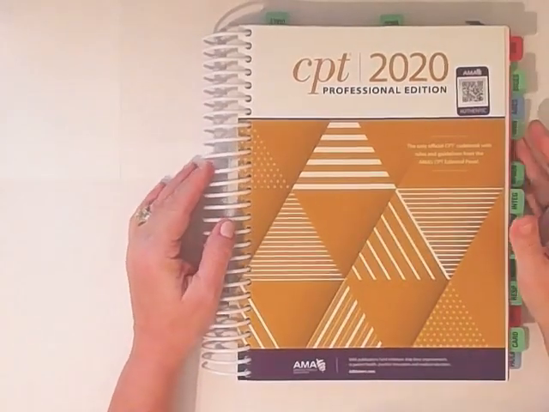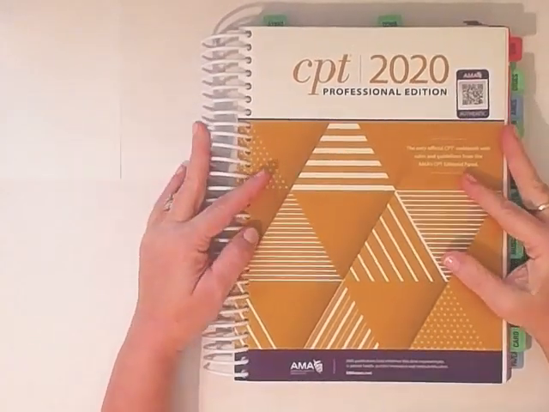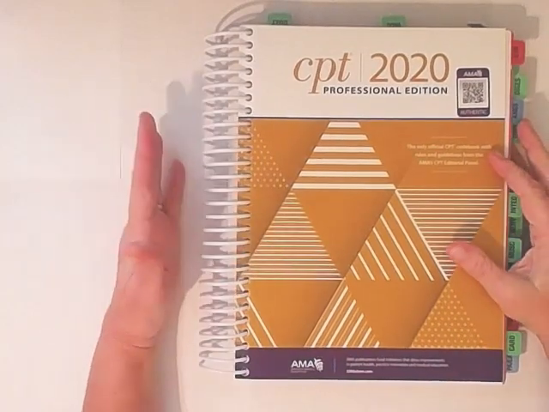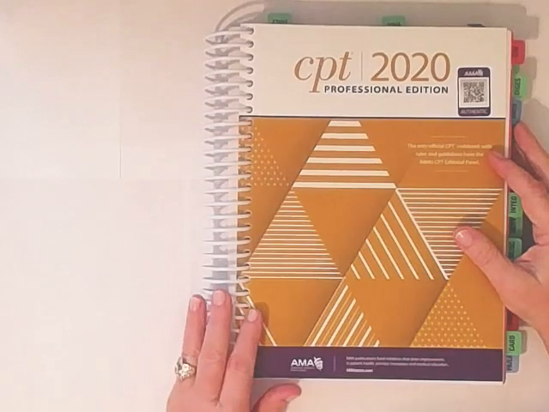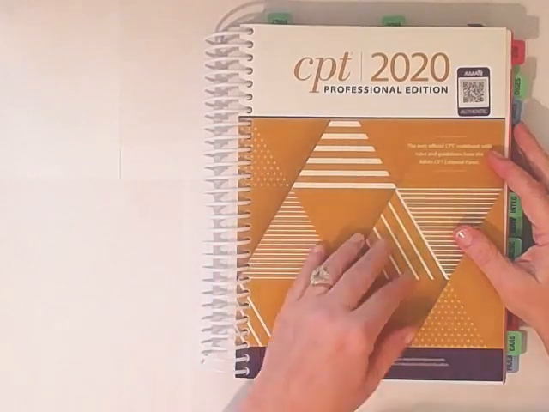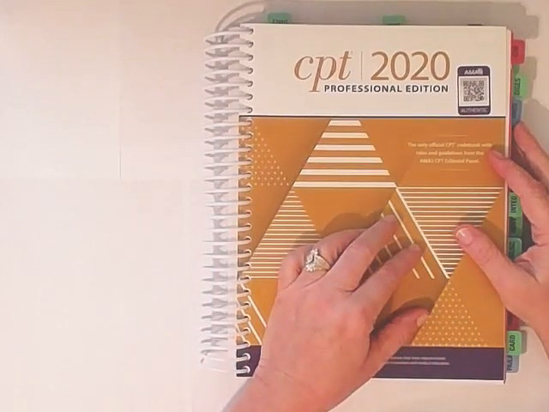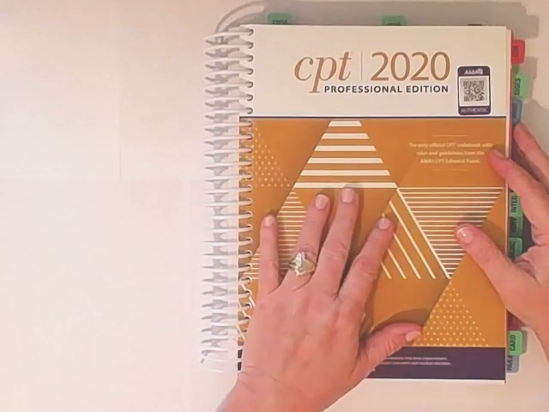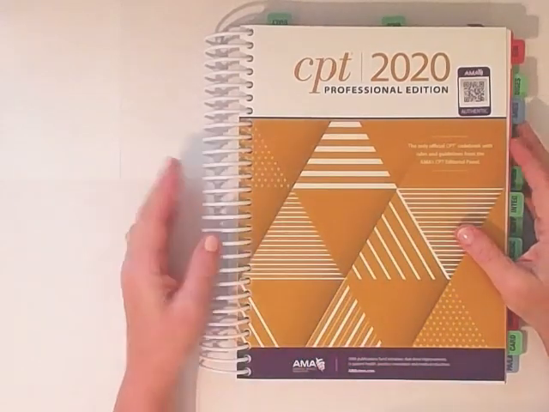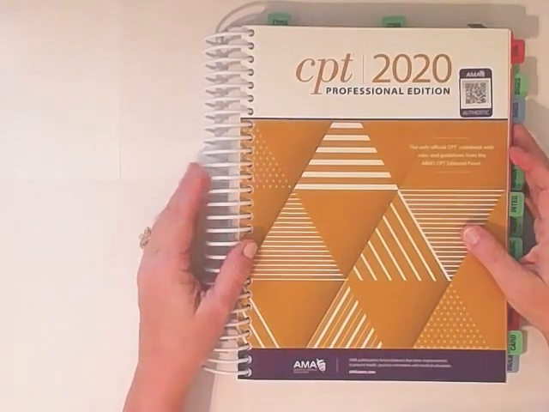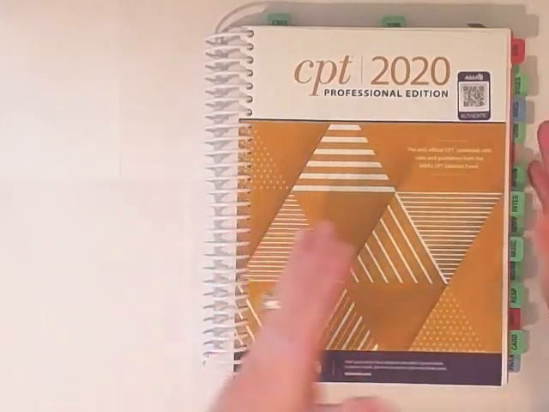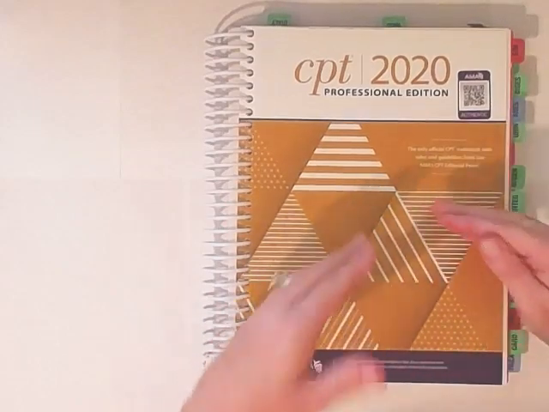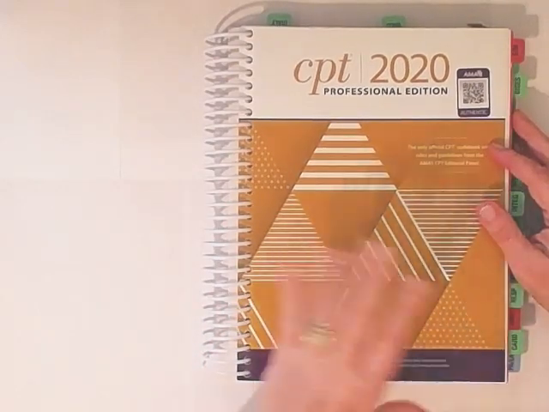Here we go. CPT 2020 Professional Edition. You may also have the standard edition. It's fine. It just won't have the spiral, and there'll be a few other informational pieces that it doesn't have. It would still be fine to use on your CPC board and as a daily manual. I just prefer the professional, and I'll show you along the way in this video the differences between the two.